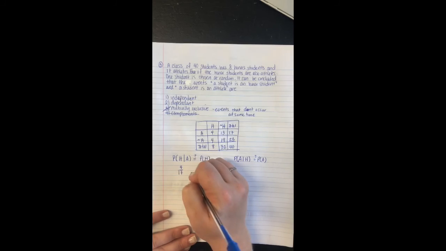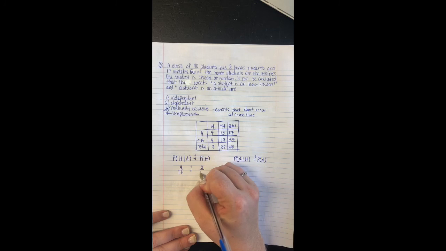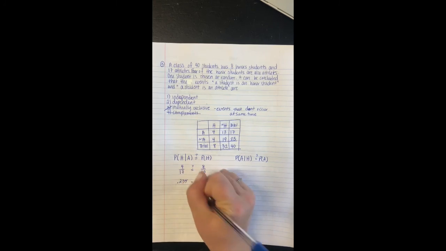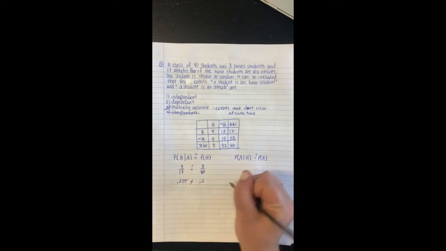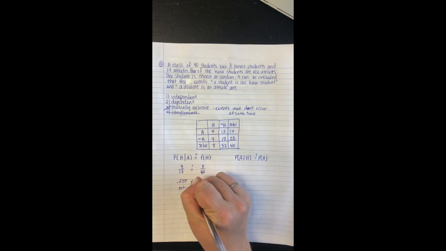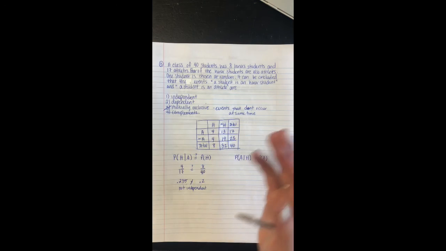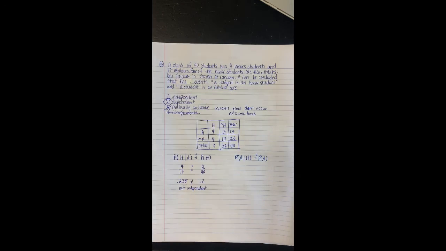4. What's the chance of having an honor student? It's 8 out of 40. Out of all the students, only 8 of them are honors. Let's check those decimals. 4 divided by 17 is 0.235. 8 out of 40 comes out to be 0.2. I know they're close to each other, but they are not exactly the same. So the fact that they're not equal means they are not independent, which means that being an honor student affects being an athlete and vice versa, or the chances of picking an honor student is affecting the chances of picking an athlete. So the answer is that they are dependent.